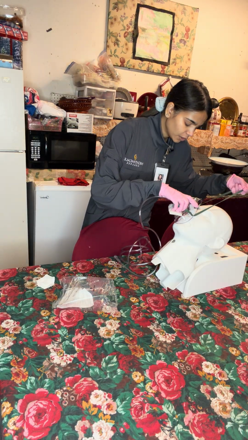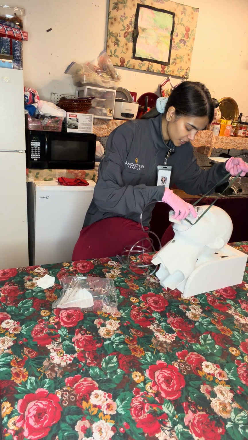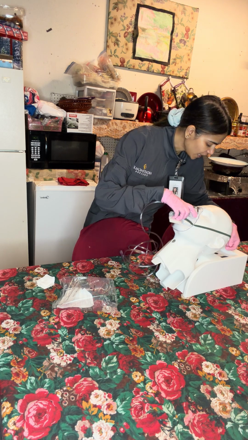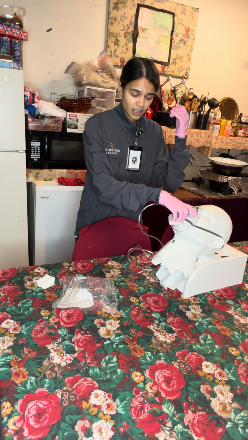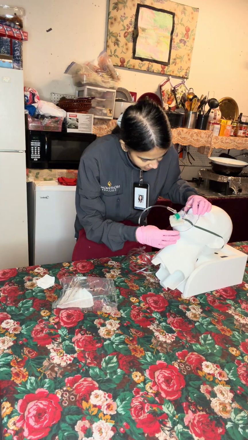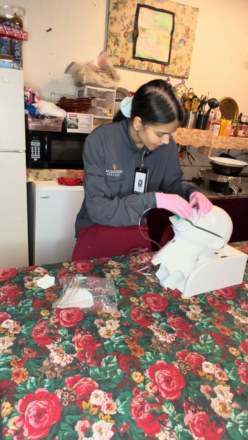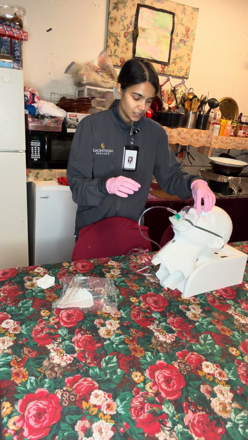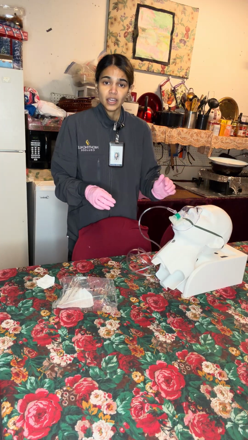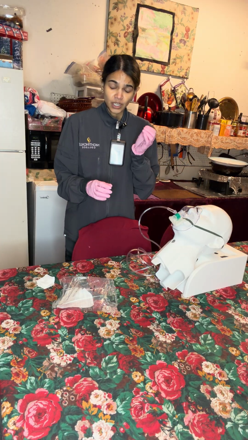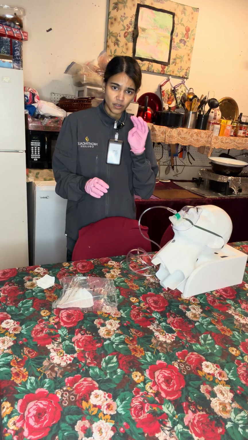The mask will go onto the nose and cover the mouth, and the band will go behind the patient's head and around the ears. We'll make sure that the mask is secure, and I will pinch the nose so that it has a better fit for the patient and ensure that a sufficient amount of oxygen enters through the nose and the mouth.